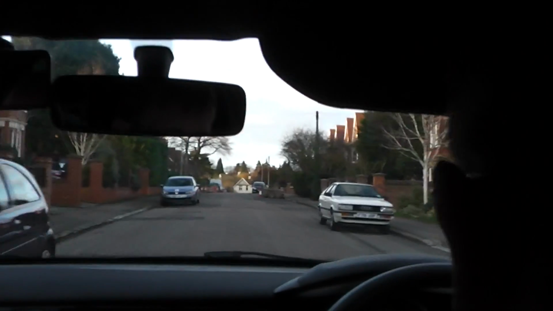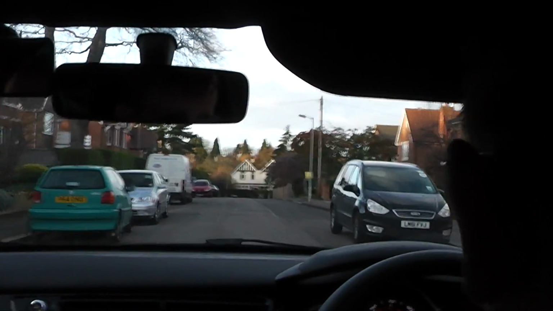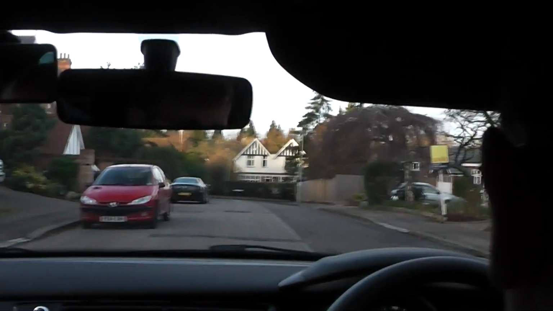Right, okay. What we'll do when we get to the next one, we'll discuss what to do when you're turning right if there's a car coming. And we're going to turn right. So you turn right here, please.